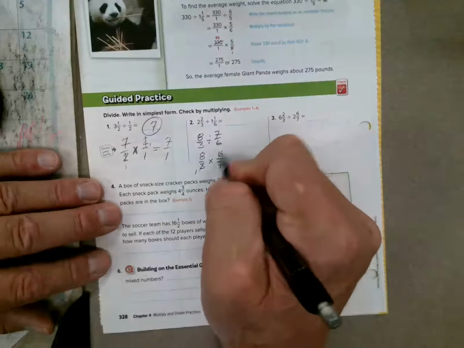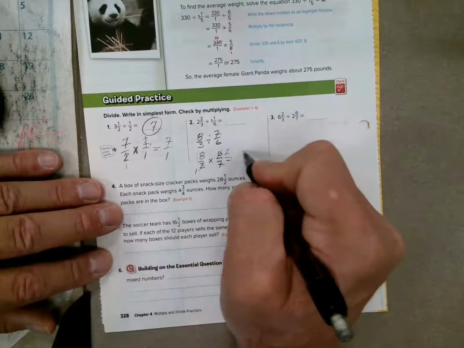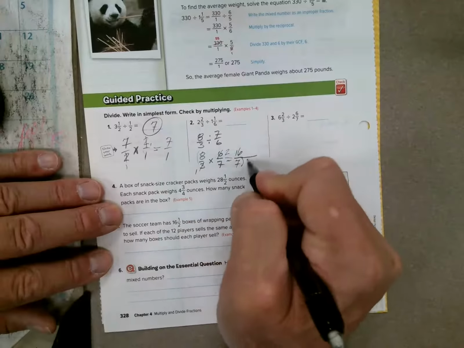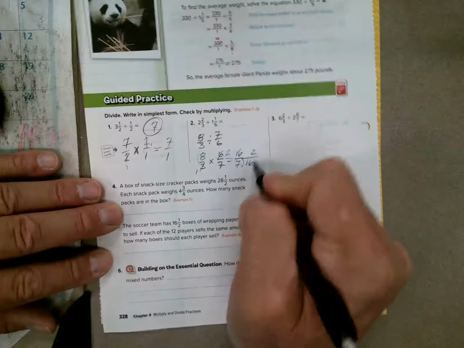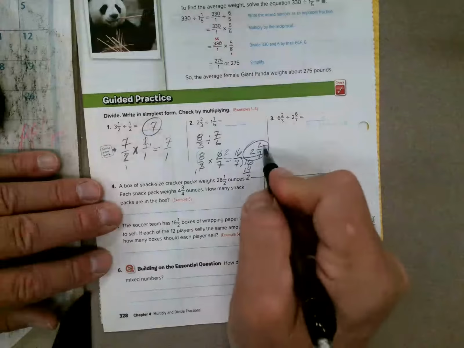3 goes into 3 once. 3 goes into that 2 times. We're looking to factor. 8 times 2 is 16. 1 times 7 is 7. Let's chop it down. That is 14. And we get 2 and 2 sevenths. Remember, that's our numerator, and our denominator doesn't change.